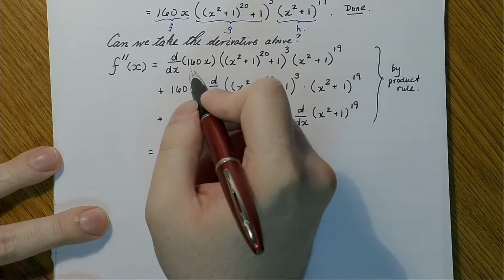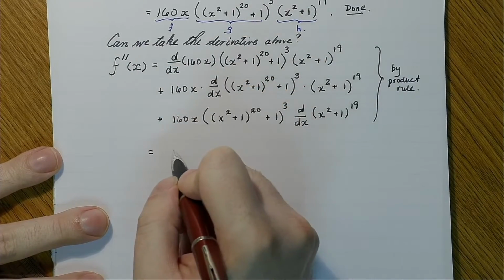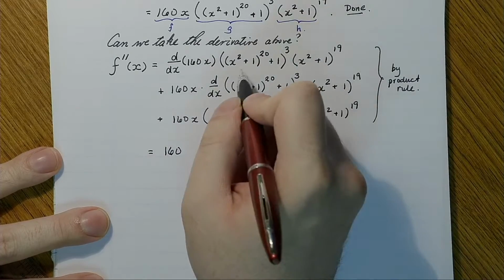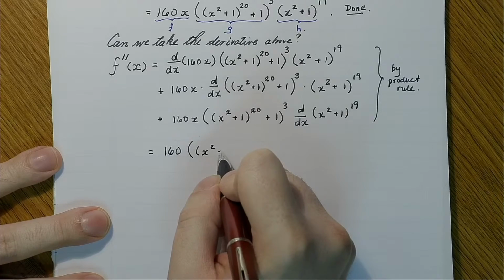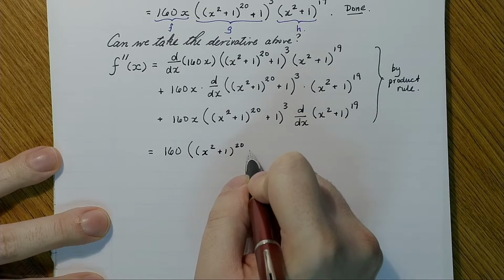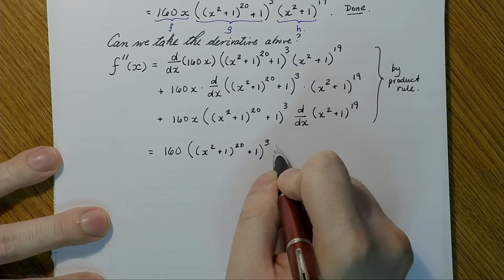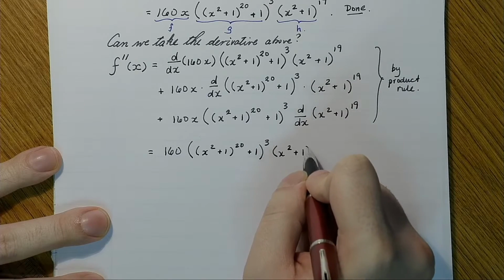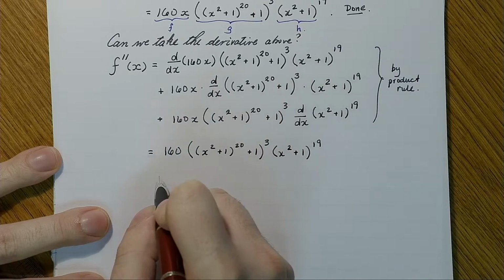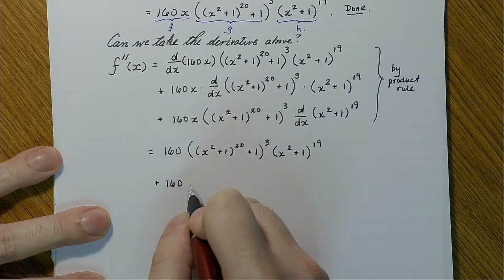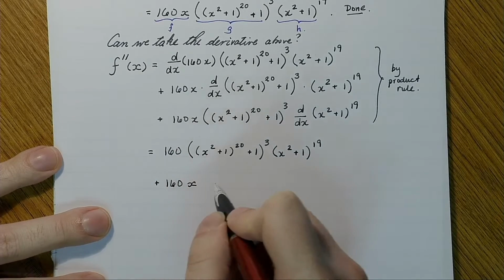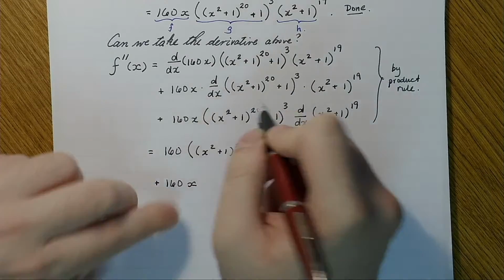Because that's just 160 times x, so that's just 160. And then I write out all of that again. Plus 160x times, and now I have to take the derivative of this.